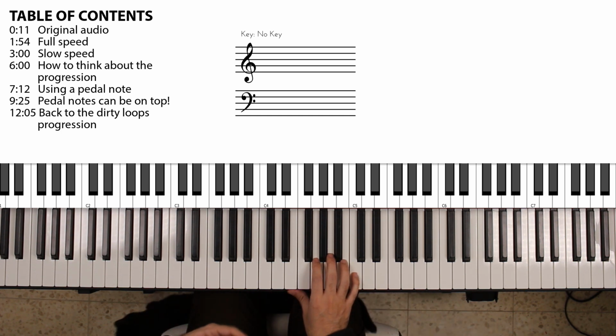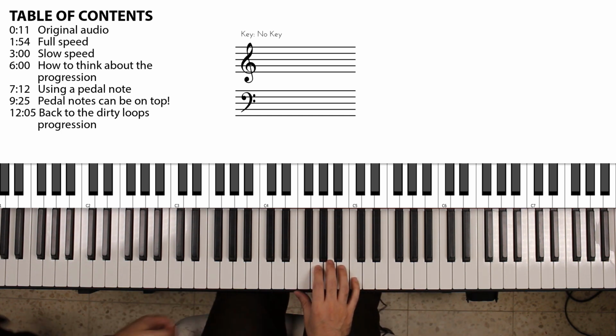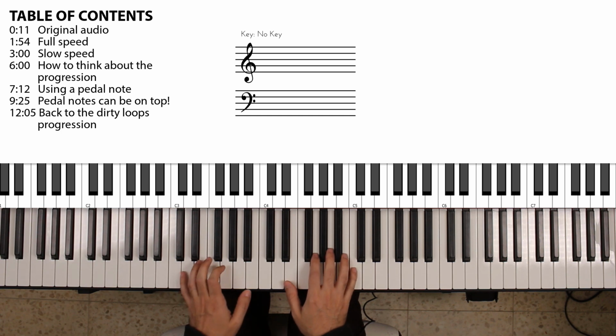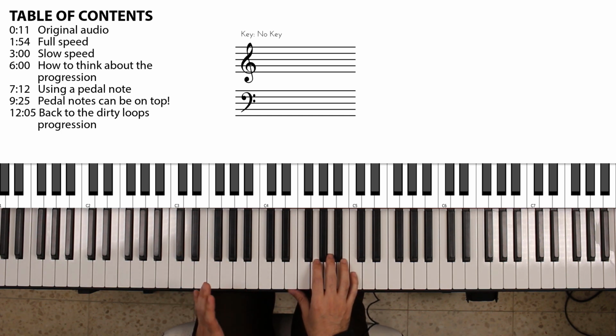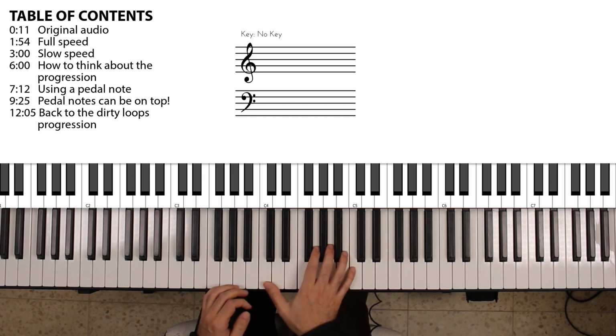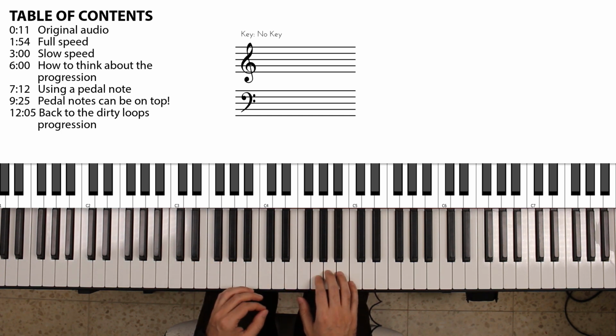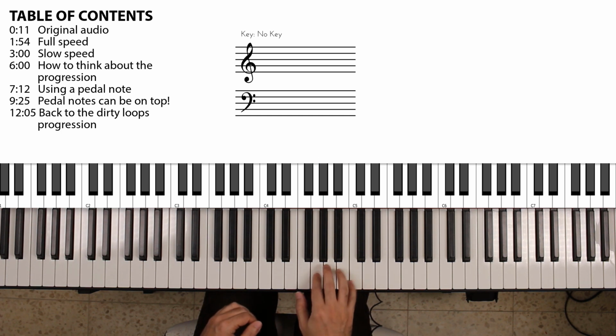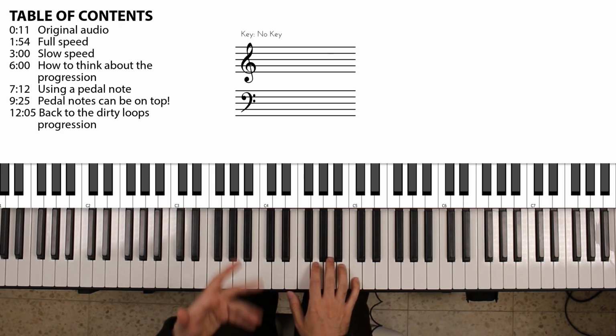And in my opinion, this is really what makes the Dirty Loops progression at the end of their song Next to You work. Basically, and Jonah says this in his video, to his credit, when he wrote down his progression, he had this sort of anchor note in his head, and he built everything around it.